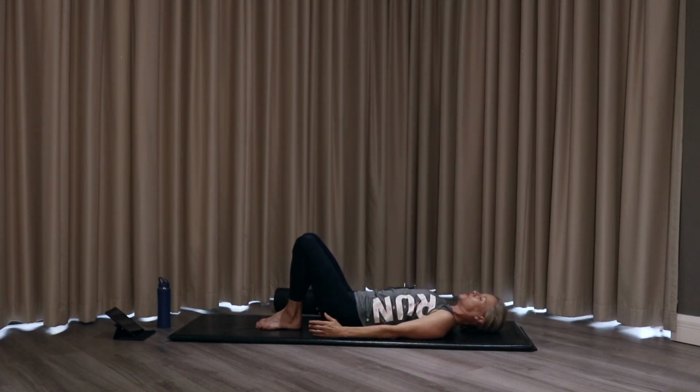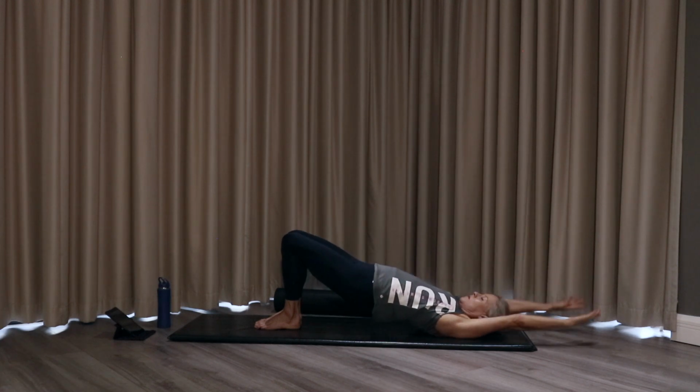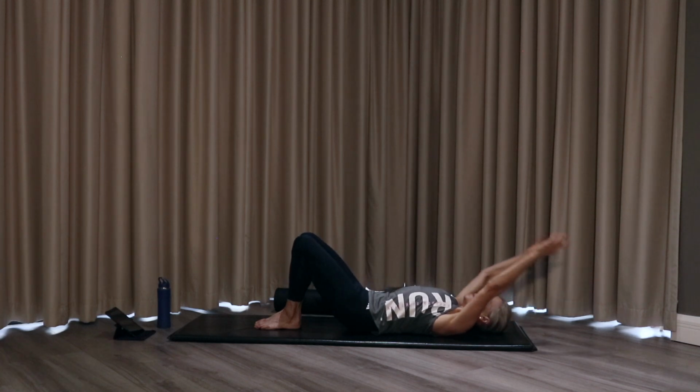Breathe in and arch. Activate the deep core line as you squeeze the ball. Tuck and tilt. Bring the arms up and overhead again. Breathing in. And exhale.